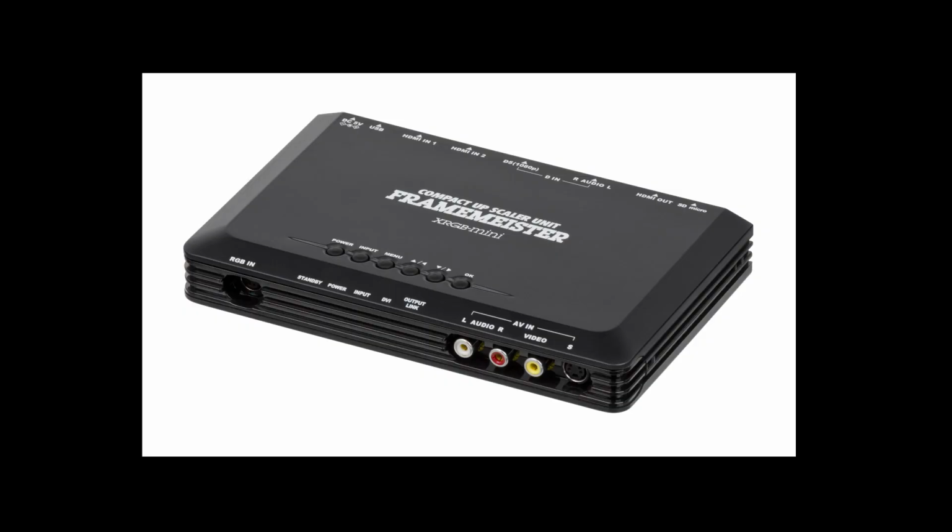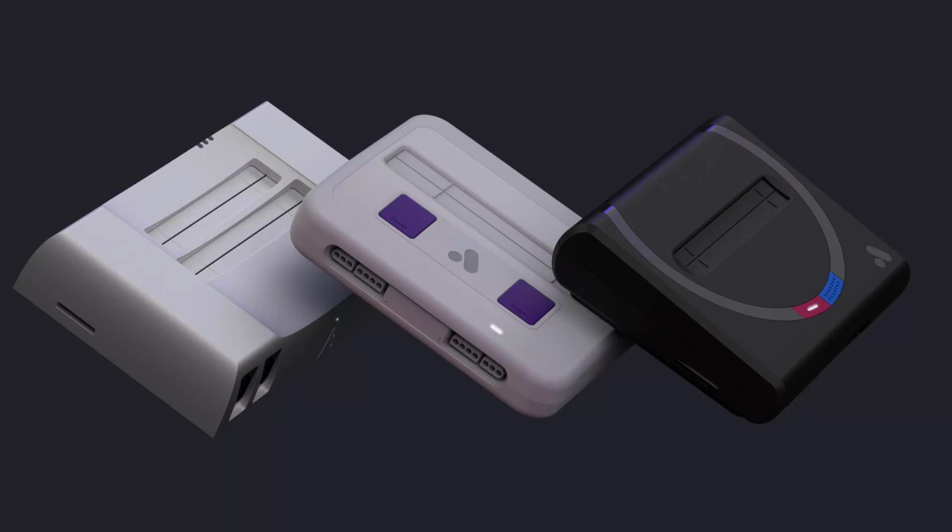So what are the best options? Well, you're going to need some dedicated hardware. This could be a dedicated device that converts the signals from older consoles, or perhaps just an entirely new console that is built around being displayed on a more modern TV. The consoles from Analog Interactive are a great example of this.